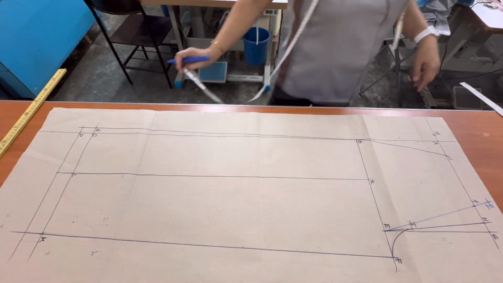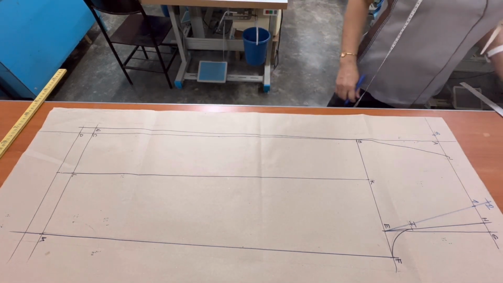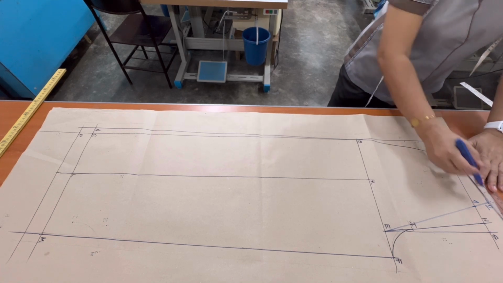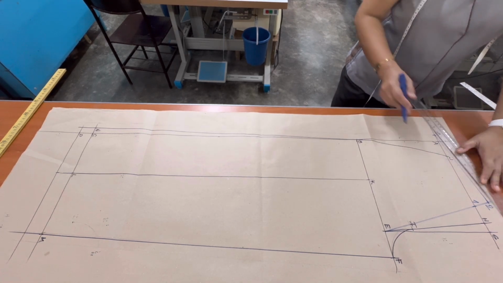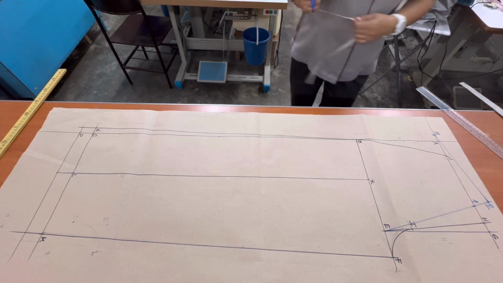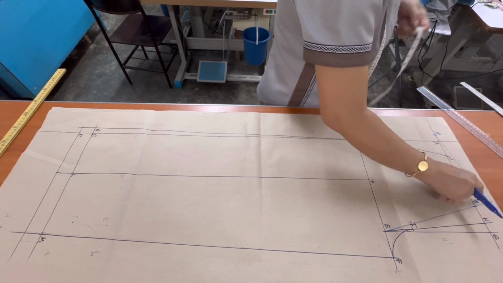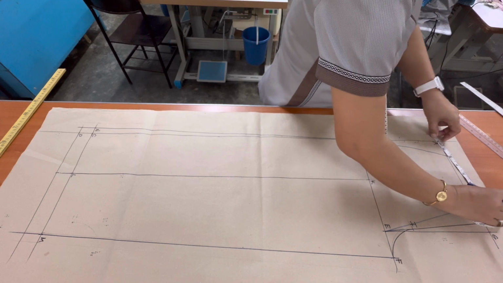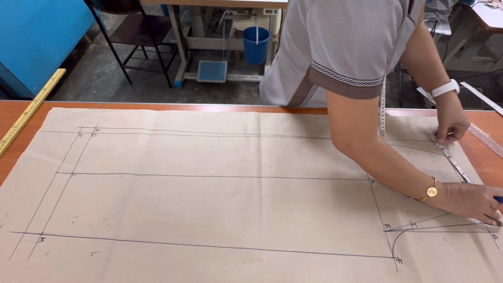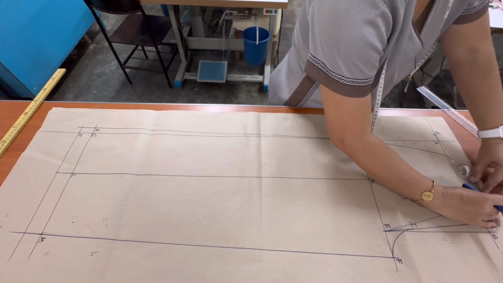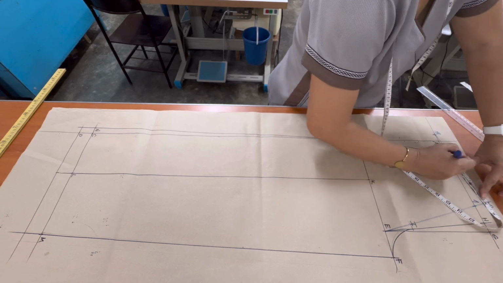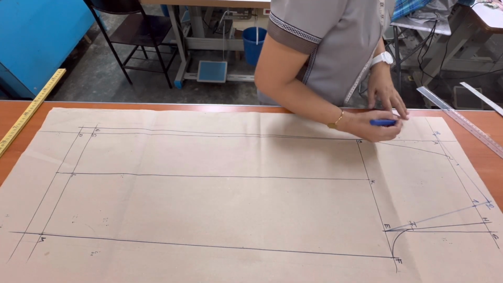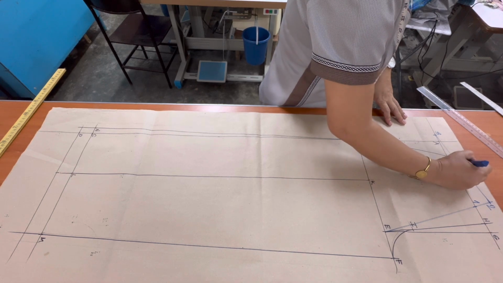Then connect point 2 going to point 3 with a diagonal line. Then get the center of 3 and 2. Fold your tape measure into 2 to get the center of points 3 and 2 and mark it 4.